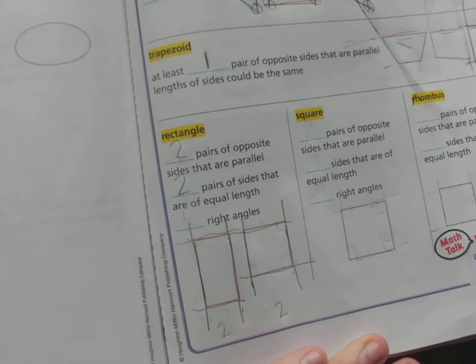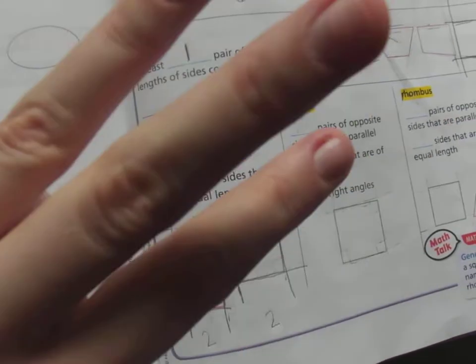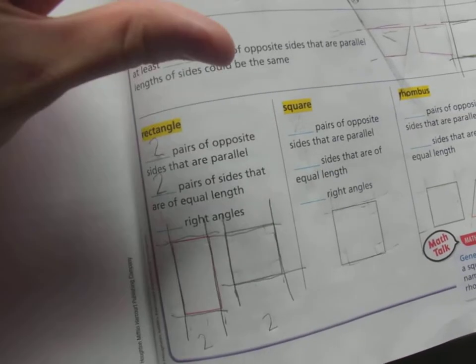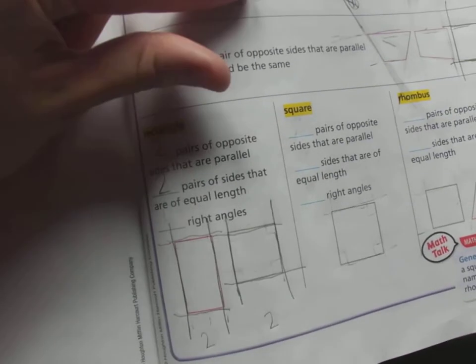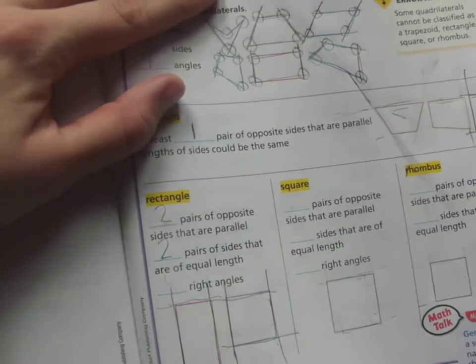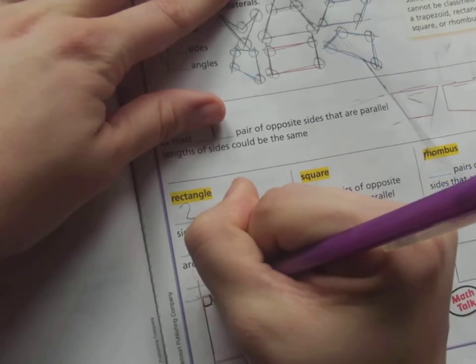Now, right angles. All right, let's think back. We know we have 3 different types of angles that we've learned about. So we've learned about right angles, acute angles, and obtuse angles. So remember, a right angle is a perfect 90-degree angle.